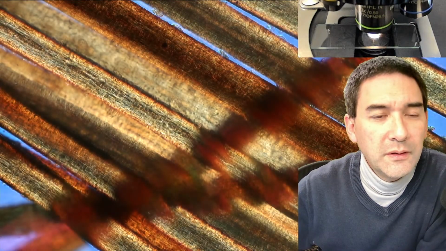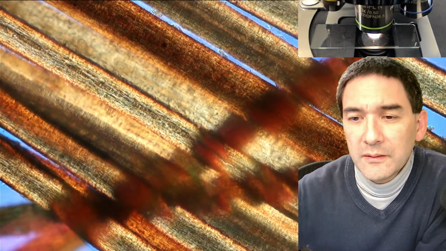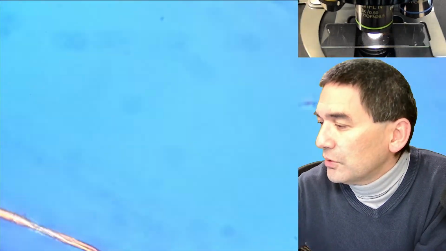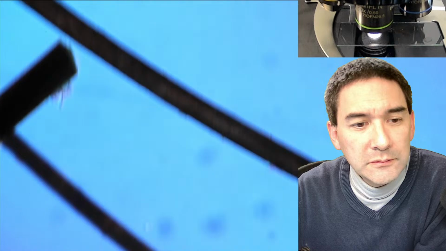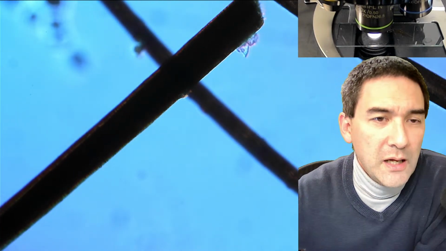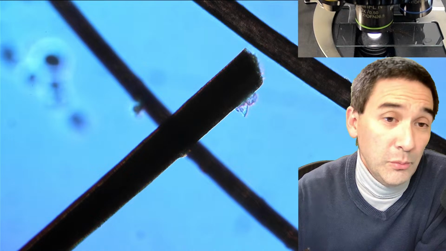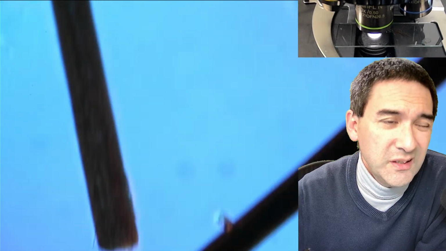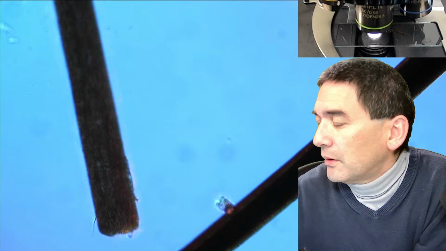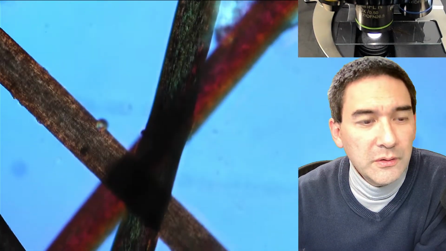It looks kind of pretty. And let's quickly move over to the black hair. It's so dark and so pigmented that we're not able to see any details, or almost no details at all. This one here is a little bit brighter, but most of them are quite dark. Here it's also a little bit brighter.